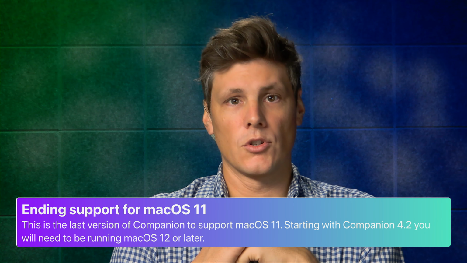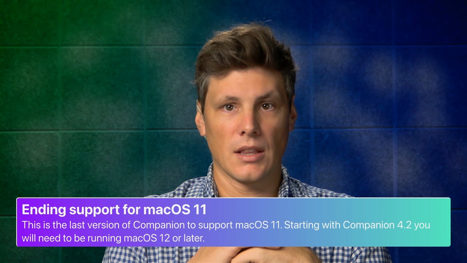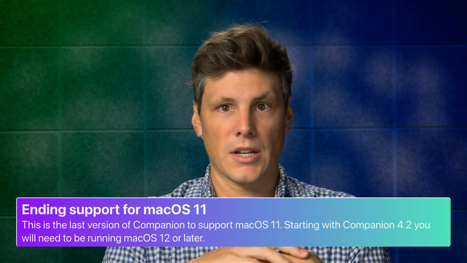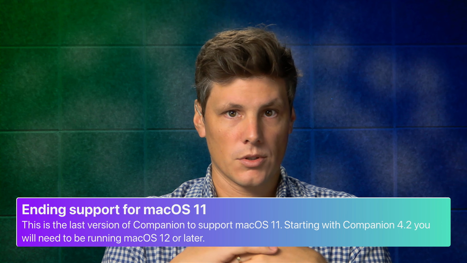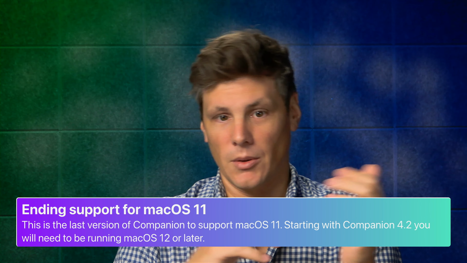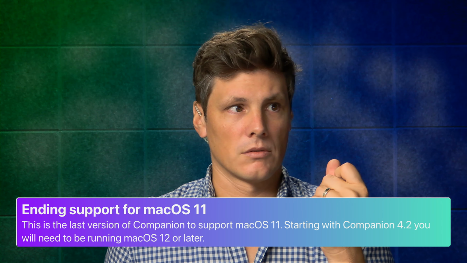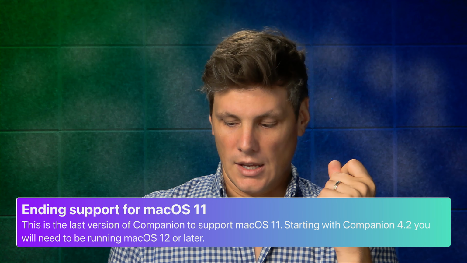One thing that is new, I guess, or is coming, is that this is the last version that will support macOS 11. So if you're on that, just bear that in mind if you are going to upgrade at some point to Companion 4.2. You're going to need to run macOS 12 or later. Hopefully not too much of a problem unless you're running a really old Mac. Otherwise, I think I'm at version 15 on the current one. But just bear that in mind.